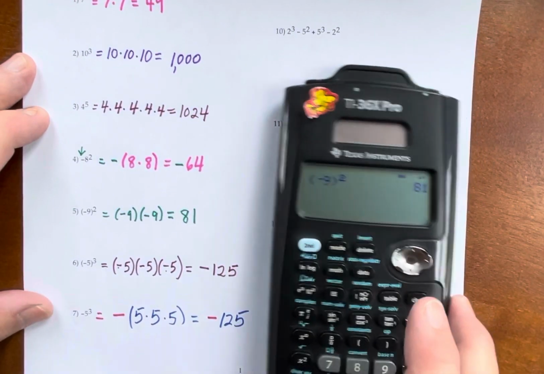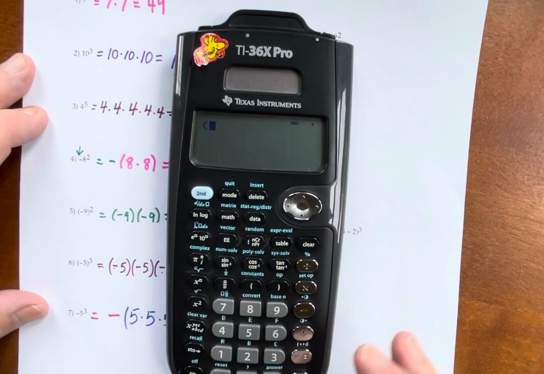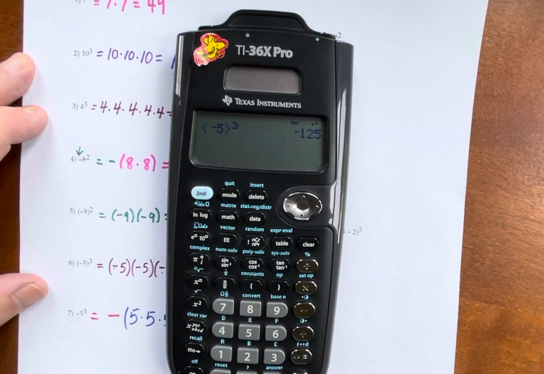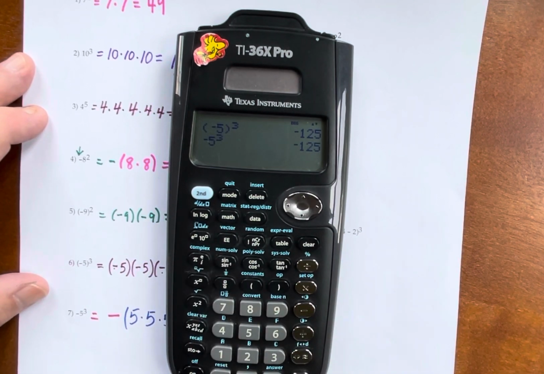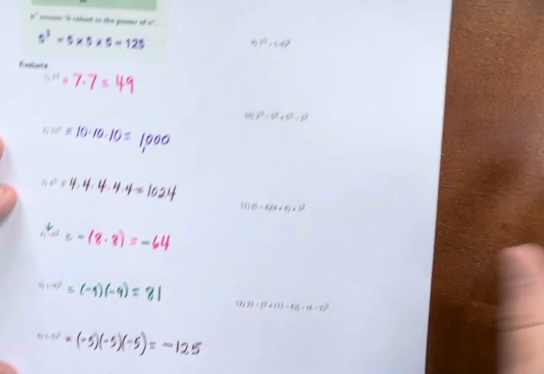So the first one is clear, parentheses, -5, close parentheses, to the power 3, and we get -125, as opposed to negative out front, and then 5 to the power 3, which we also get -125. With odd powers, it's not different, okay? With even powers, it does make a big difference.